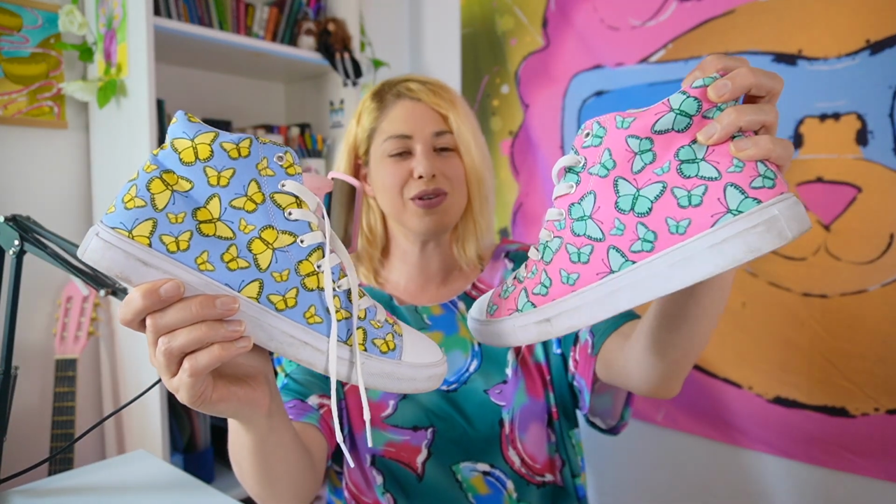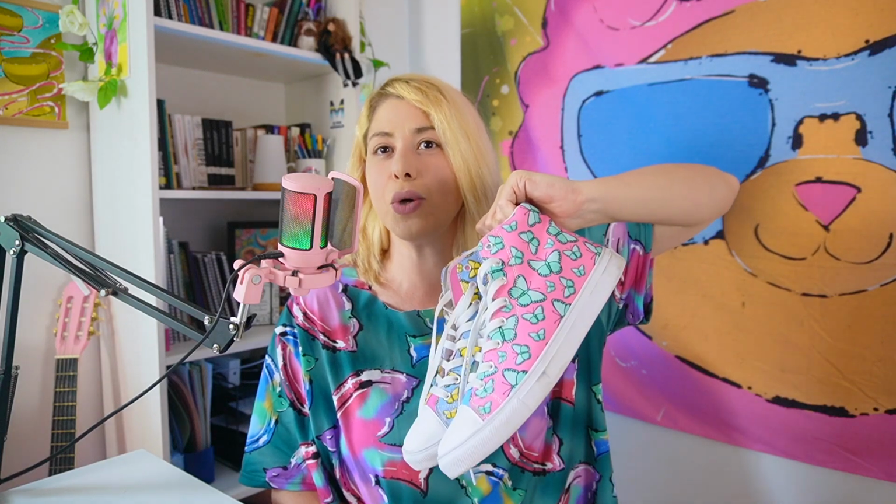They had a video on their own. And yes, I made one shoe blue and one shoe pink. I kind of like this combination of it. I really like when it comes to patterns to create a product that is half this way and half this way. The same thing that I showed you with the joggers.